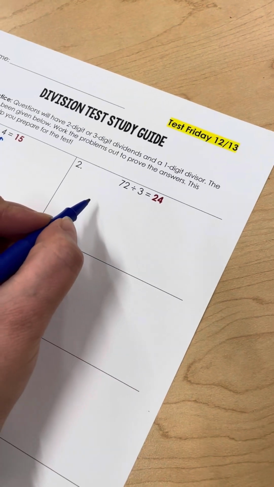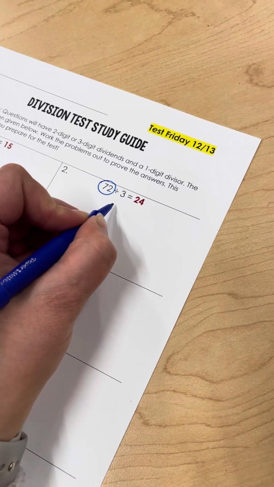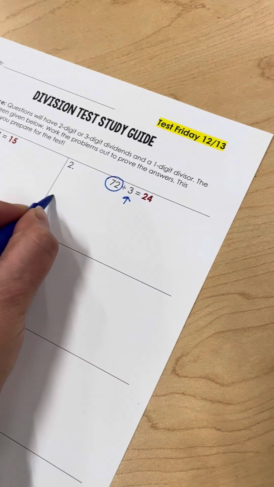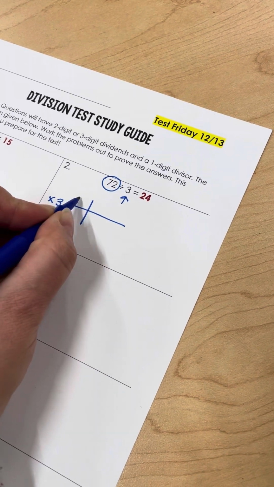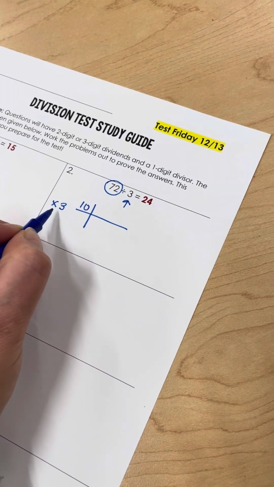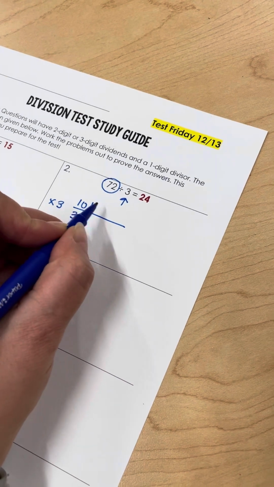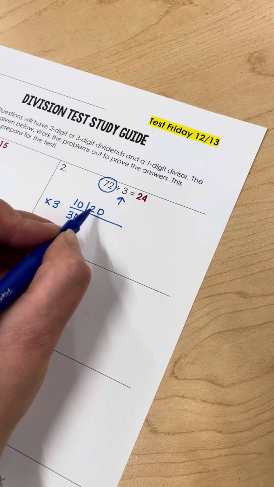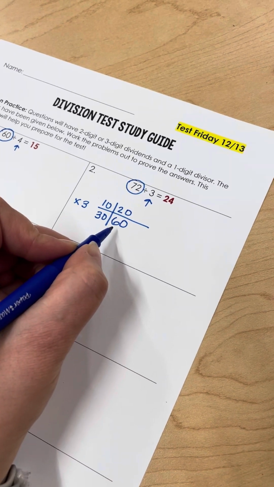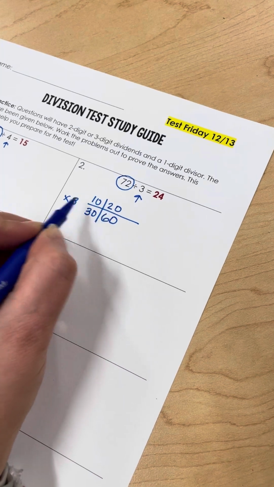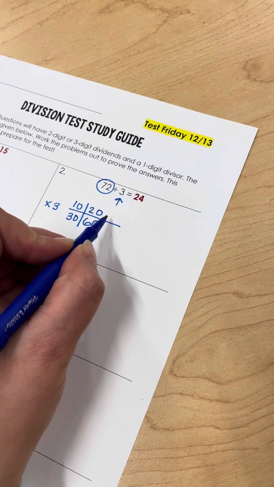So moving on, I'm going to use similar steps. I'm trying to get to 72, and I'm going to be using 3, so I'm going to multiply by 3. I'm going to start with 10. 10 times 3 is 30. Now that's much smaller, so I'm going to double this. So the 10 becomes 20, and the 30 becomes 60. Remember, I always have a way to double check my work because I can come back and multiply. 20 times 3 is 60. So I have 2 different ways to check that work.